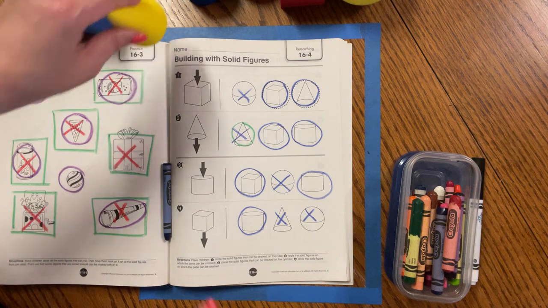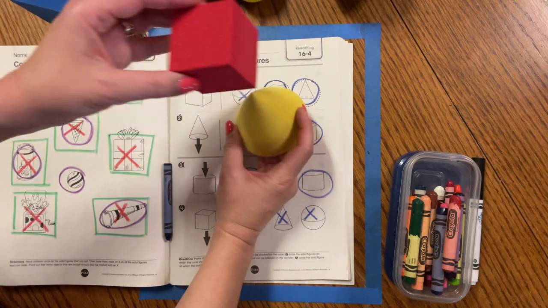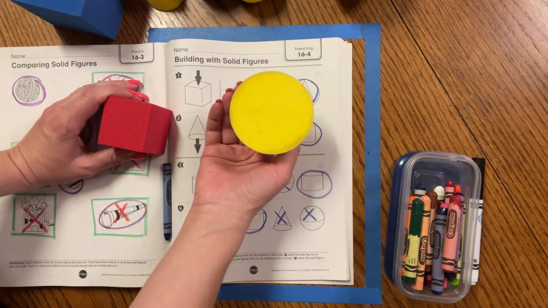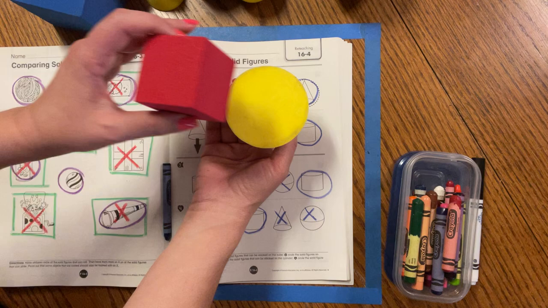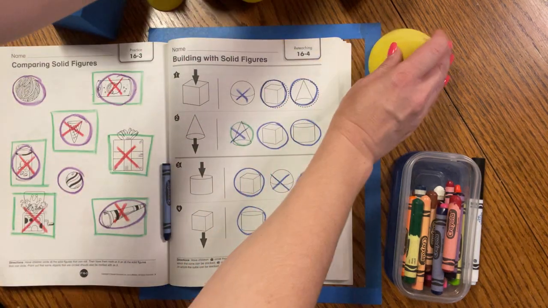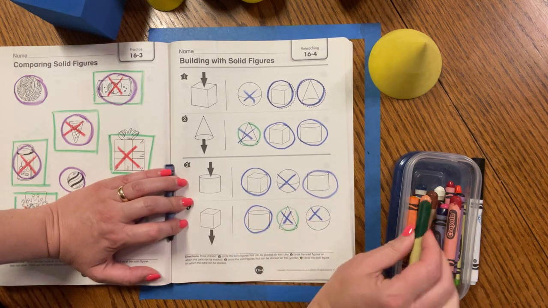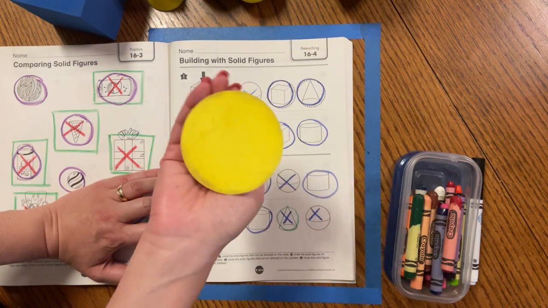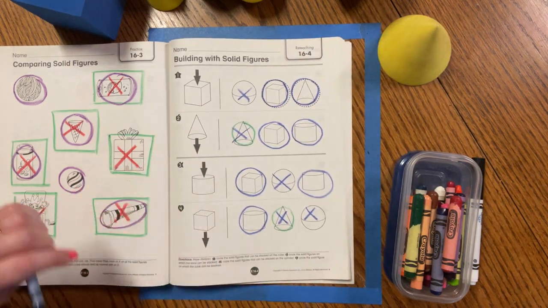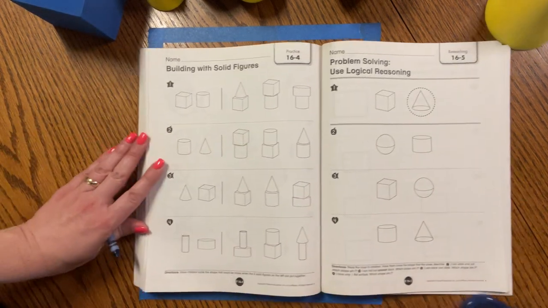Now, let's talk about the cube and the cone. I know the cube cannot stack on the vertex, but if I turn the cone around and I get this flat face, then I can stack it. So these were really tricky, weren't they? Let's give them a little bonus circle that reminds us if we hold the cone upside down, then it could work. All right, good job. Turn the page.